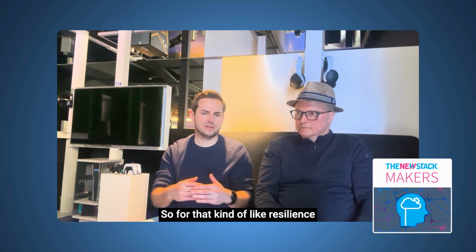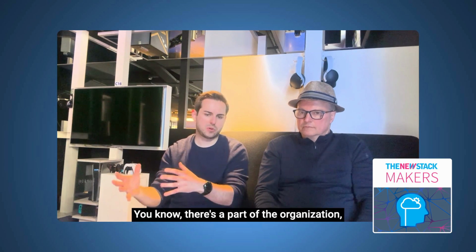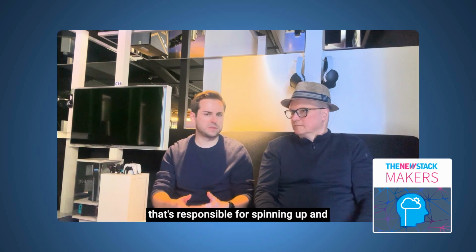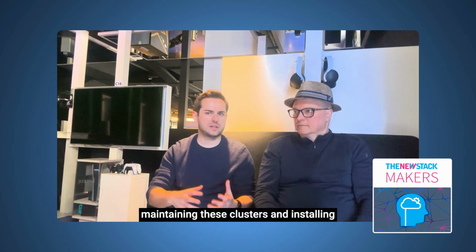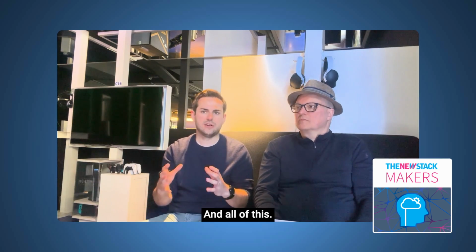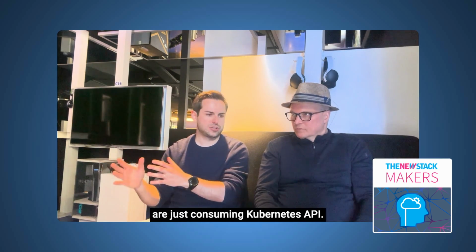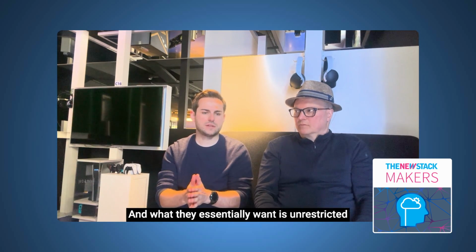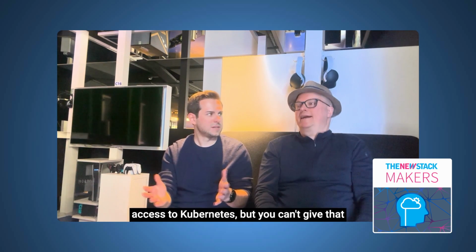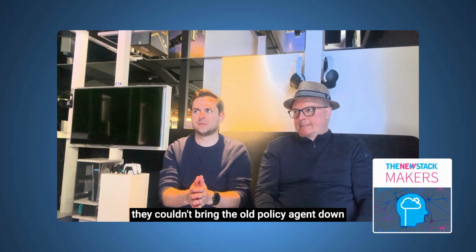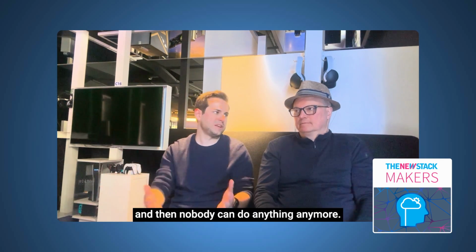So for that kind of resilience and availability purpose, there is a part of the organization, typically in IT, the platform team, that's responsible for spinning up and maintaining these clusters and installing Istio into it and Cert Manager and OPA, and all of this. And then there's the engineers who are just consuming the Kubernetes API. And what they essentially want is unrestricted access to Kubernetes. But you can't give that to them in a shared cluster because otherwise they could bring the policy agent down and then nobody can do anything anymore.